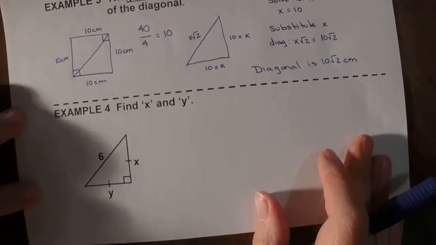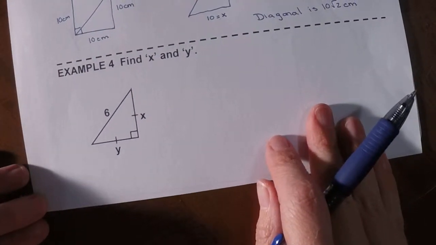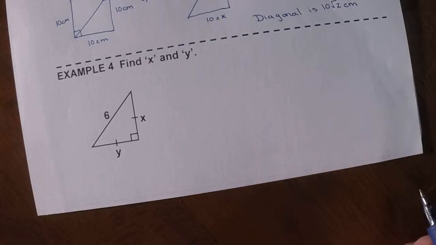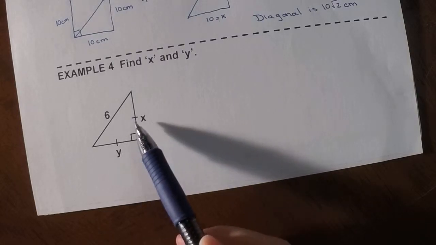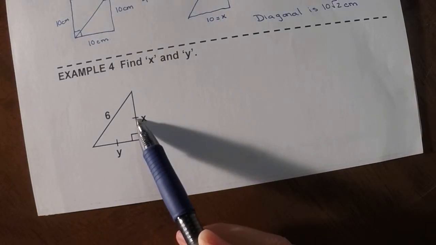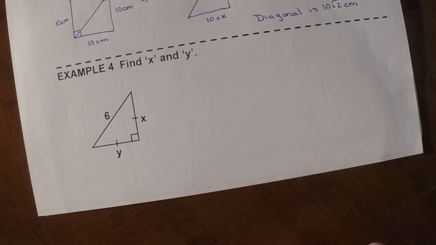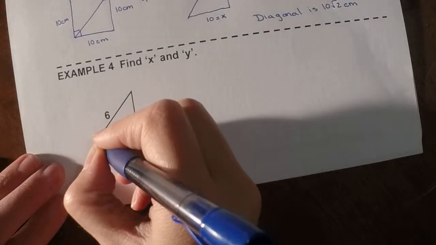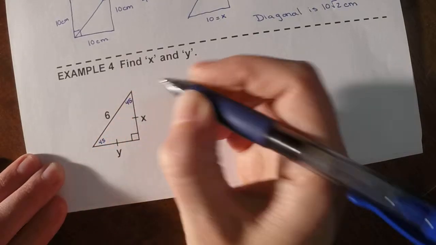All right. So let's go down and look at example 4. Sorry, I got to fold the paper in half here. For example 4, it says find both x and y. Now what's important to notice about this is that they've marked the sides congruent. So if you don't recognize that, then there would be no way to solve this. But since these are marked equal, that means that this is 45 and a 45.